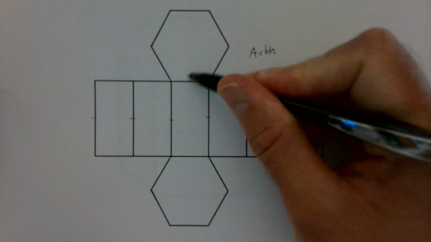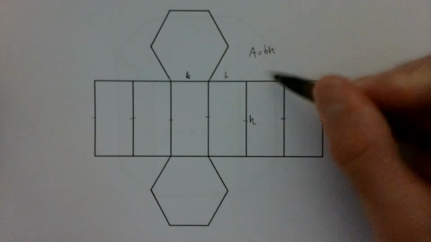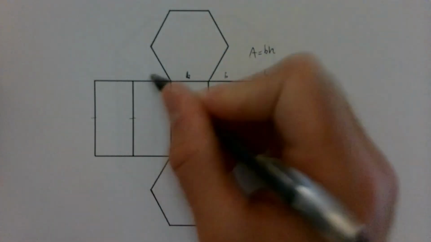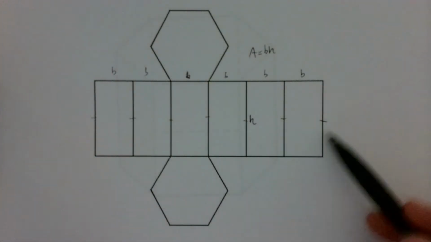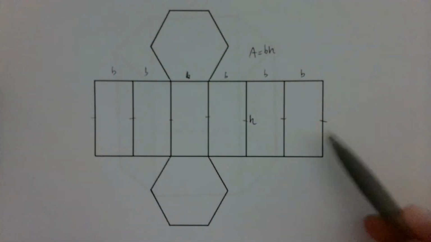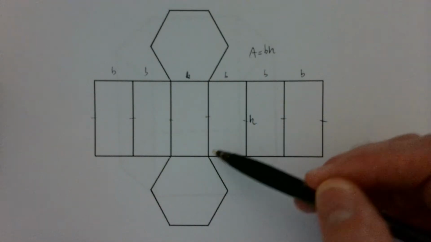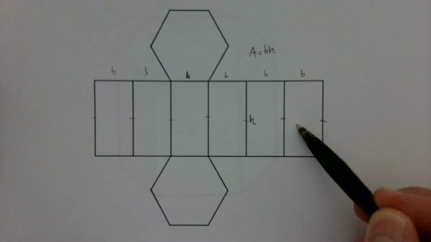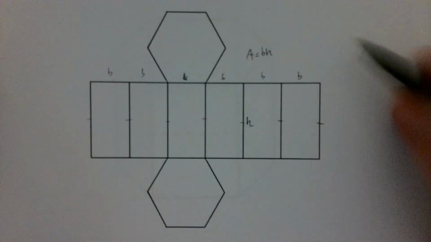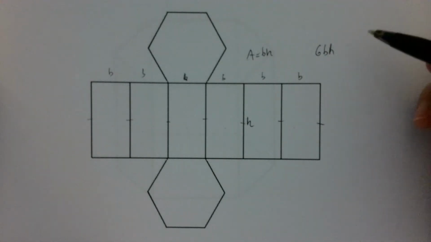So this will be like a base, and I have a couple of those. And so if I was to focus on the lateral area of this thing, or I should say the area of those lateral faces, looks like I'm going to do base times height 1, 2, 3, 4, 5, 6 times. So the area of those lateral faces would be 6 base times height.